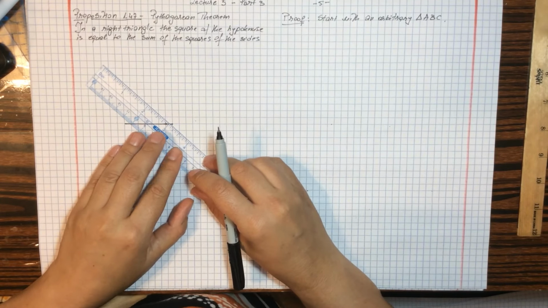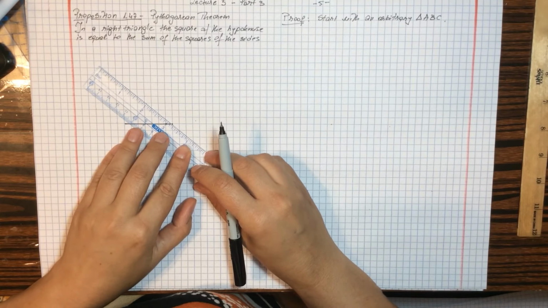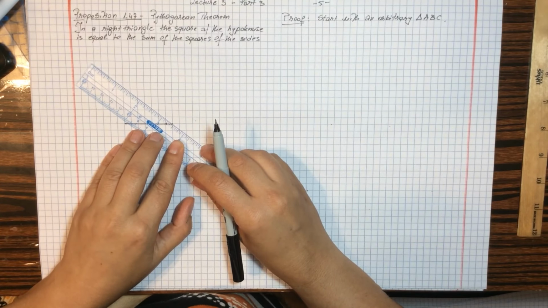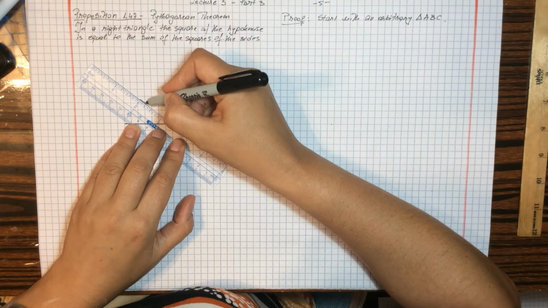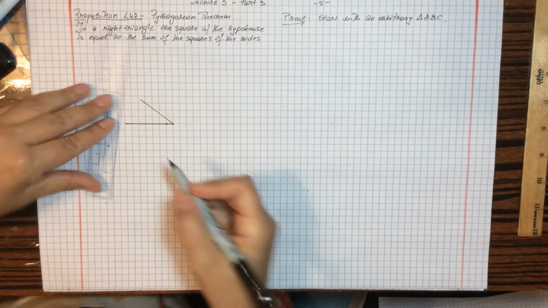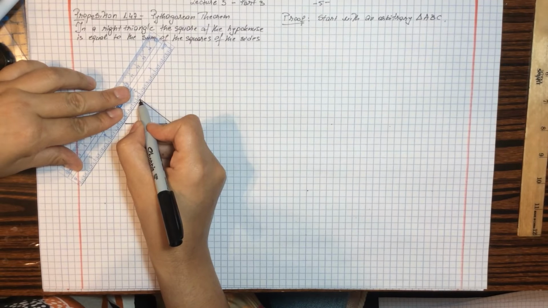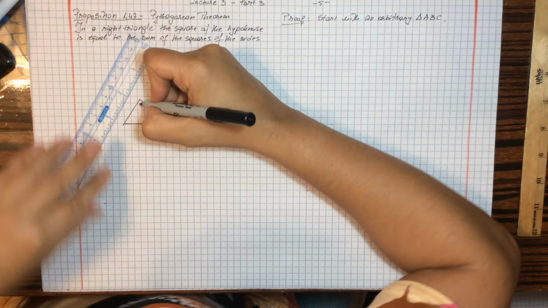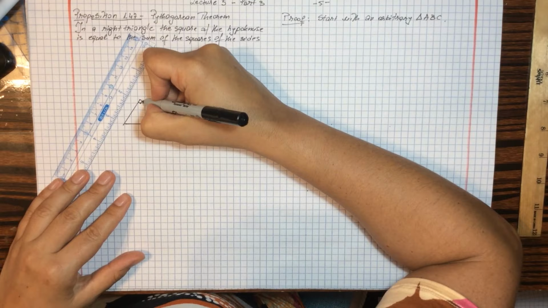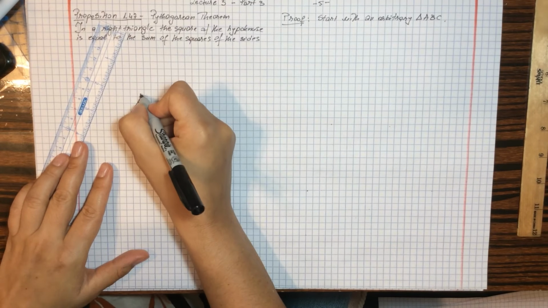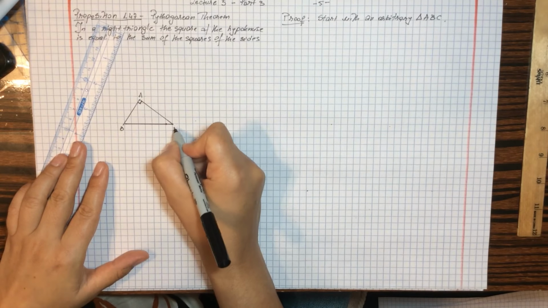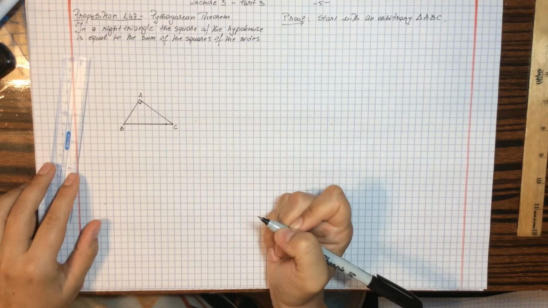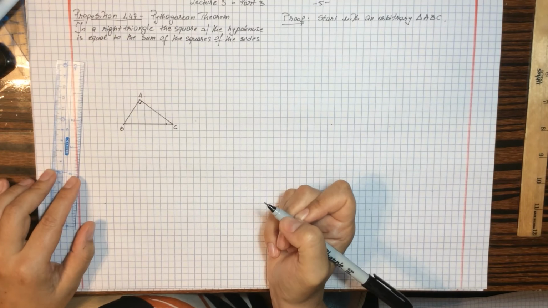This is some right triangle though. So this is the right angle. So A, B, C. That is my right triangle ABC.